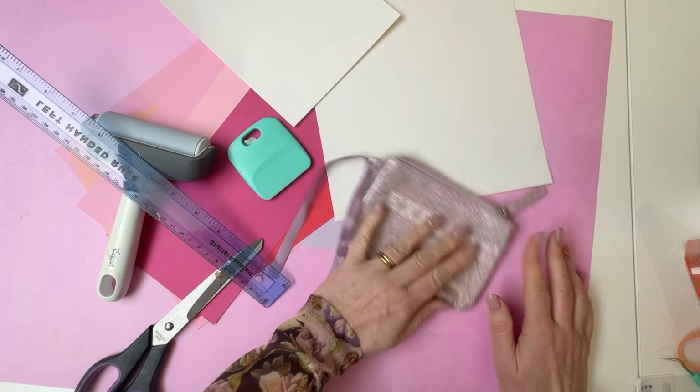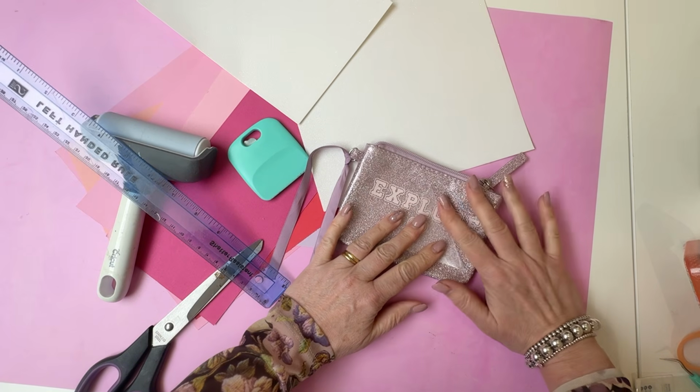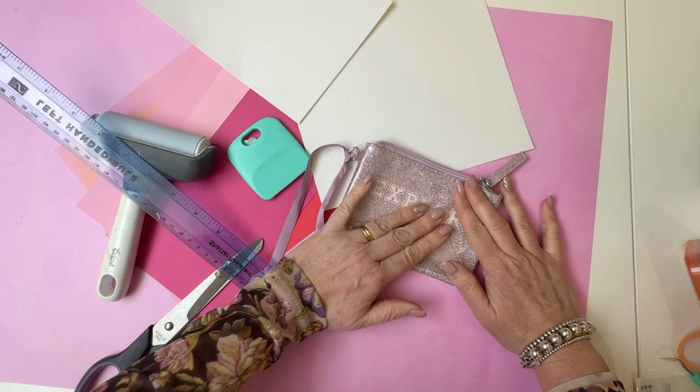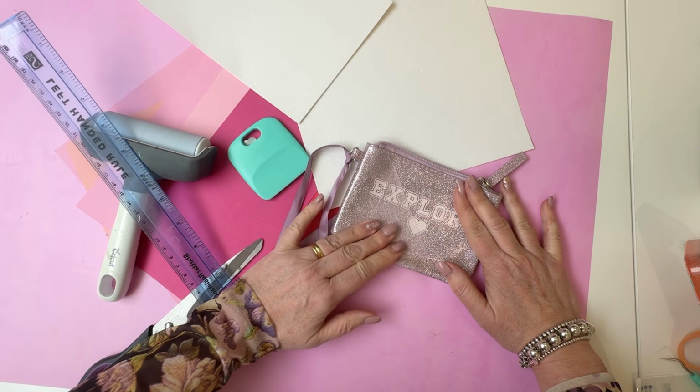And when you peel off, a really good tip is peel it flat. Don't lift it up, because then you're lifting the vinyl a bit. If you peel flat back, I find it comes off easier.